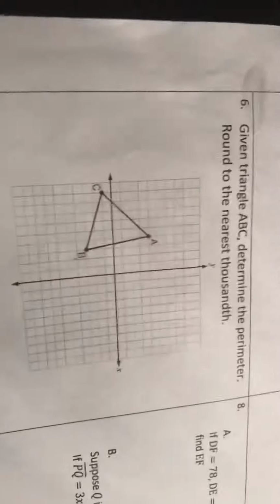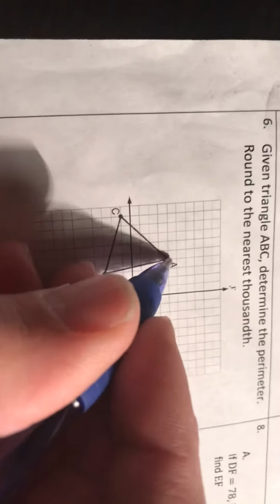1, 2, 3. That side's going to be 3. Okay, so we need to find the distance from there to there, and then the distance from there to there. I'm going to do this example over here to show you how to do that. All right, so we need to find from C to A.